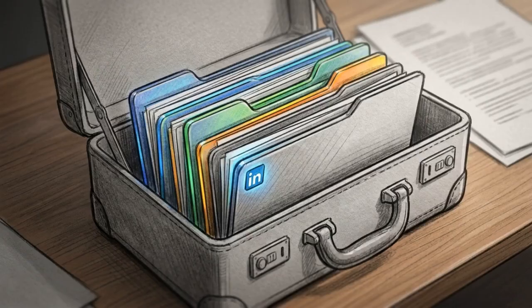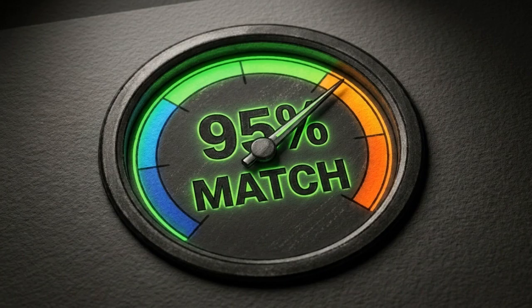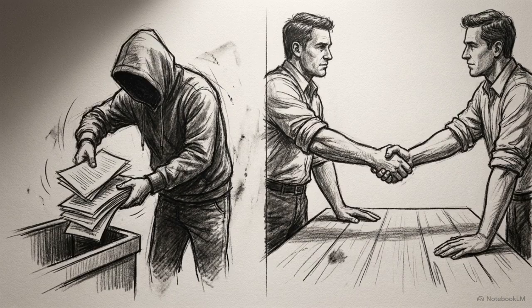networking. You now have a complete toolkit, a curated list of jobs, confidence scores to prioritize your applications, and direct links to actual decision makers. You are fully equipped to stop applying blindly and start networking intelligently.